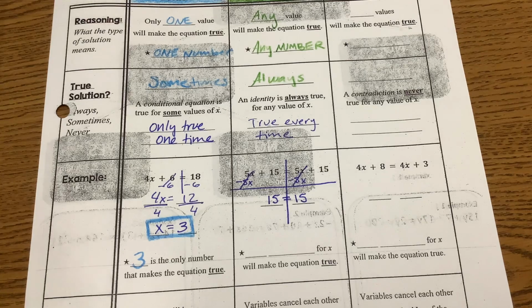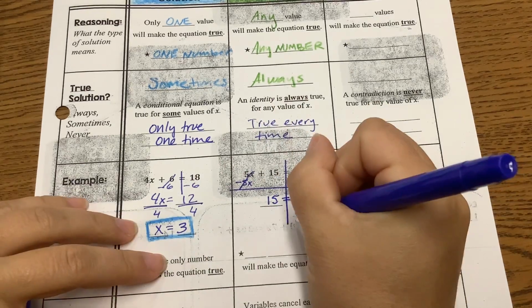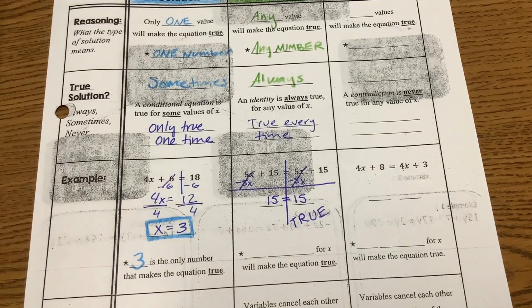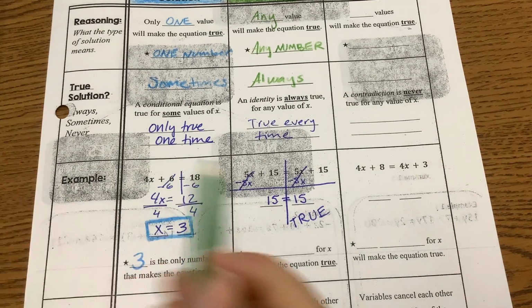Okay, so our variable went away. We're only left with numbers, and that number does equal itself. So this is a true statement. It is true. 15 is in fact equal to 15.